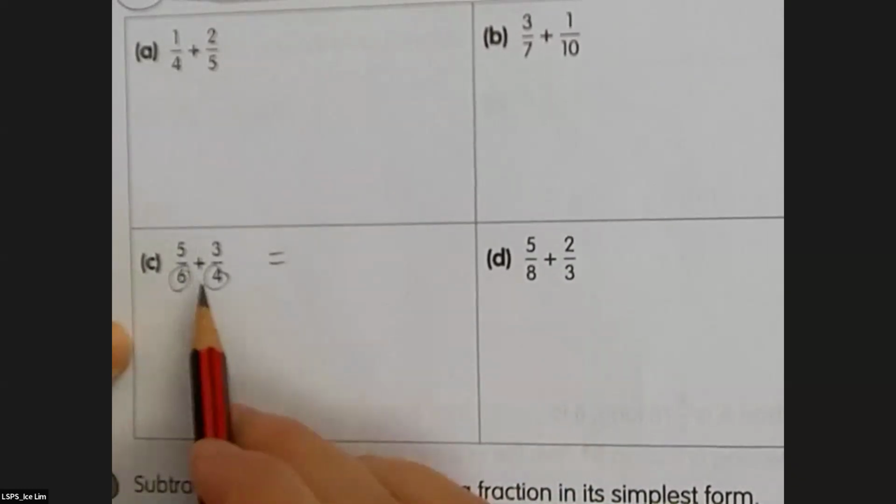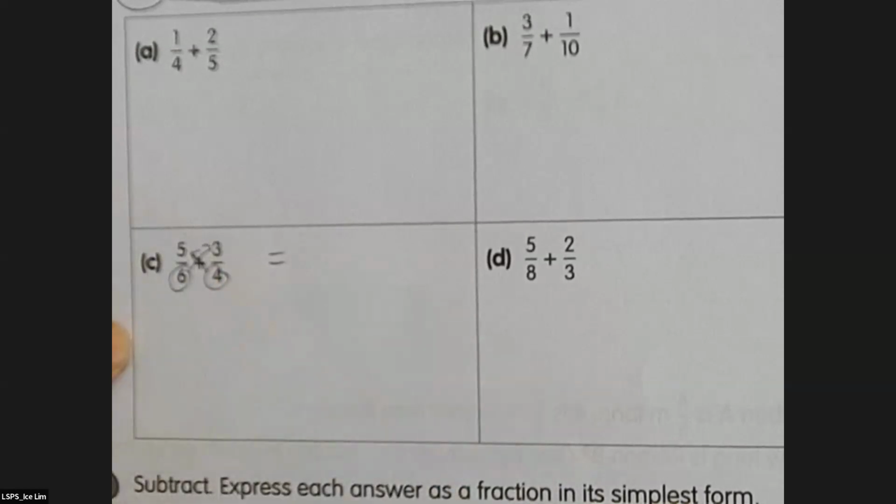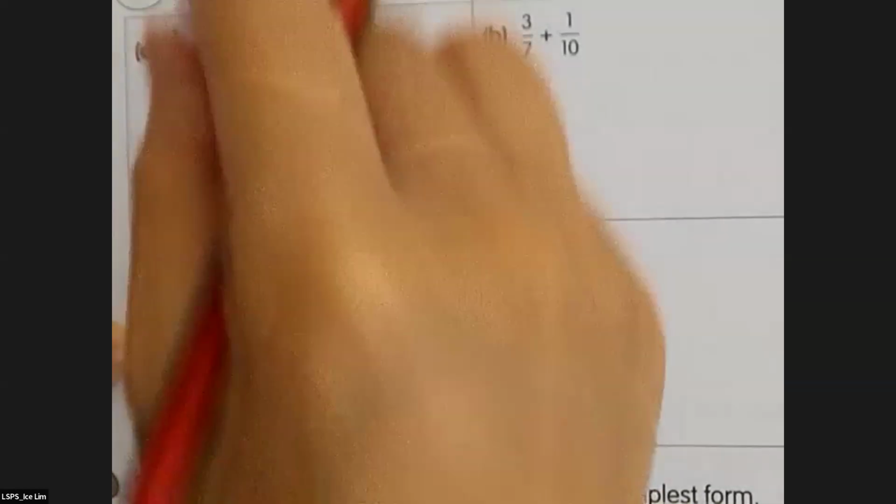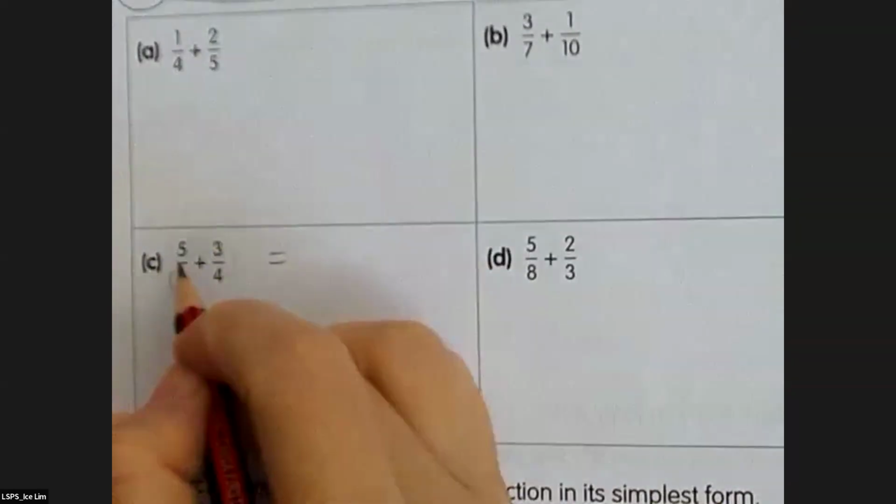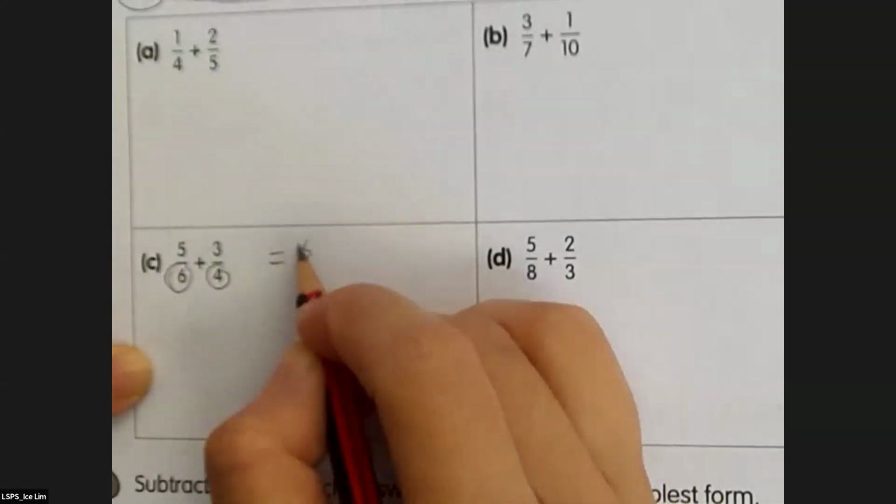My tuition teacher or your previous teachers may have taught you to just multiply like the butterfly method, which essentially means, okay, I see denominator 6 and denominator 4 for this fraction.